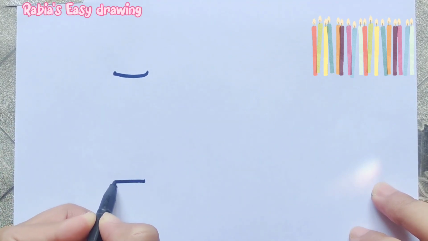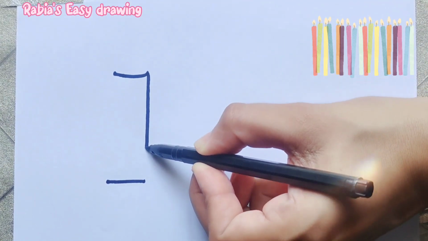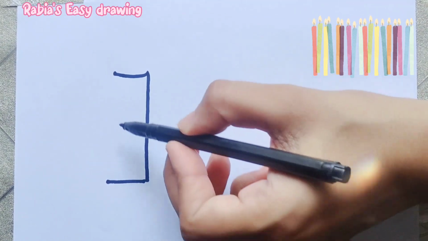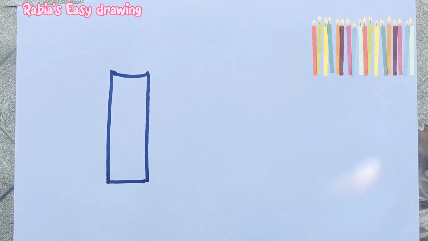Okay, let's just repeat with me. Capital C, small c. Capital C, small c.